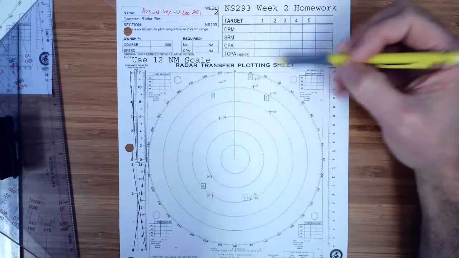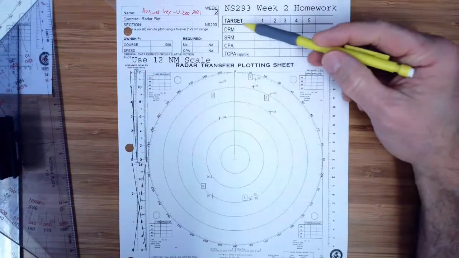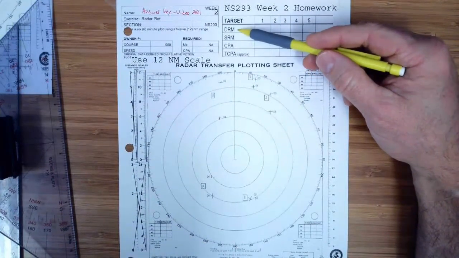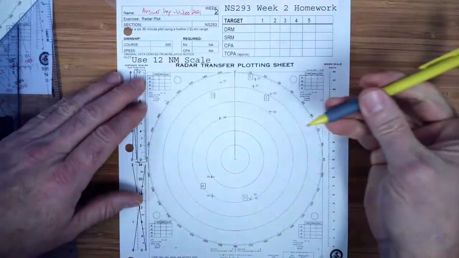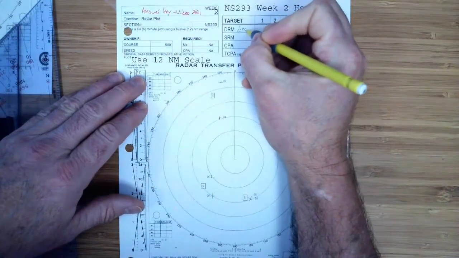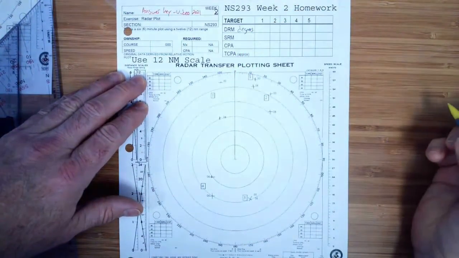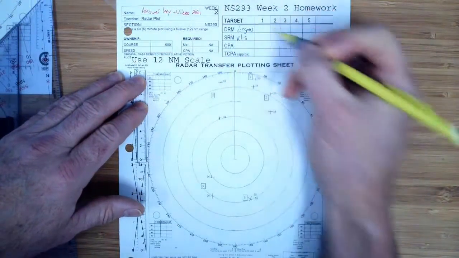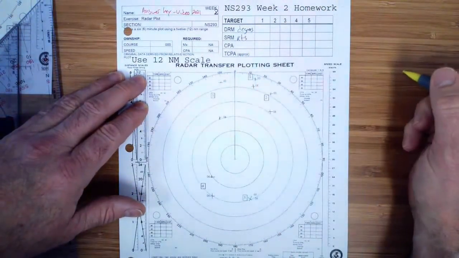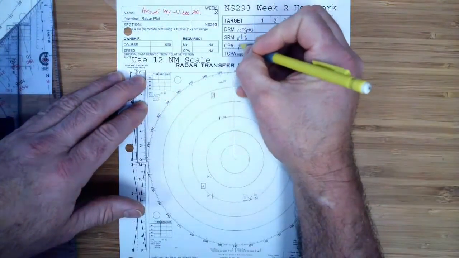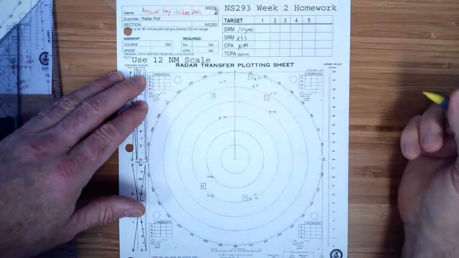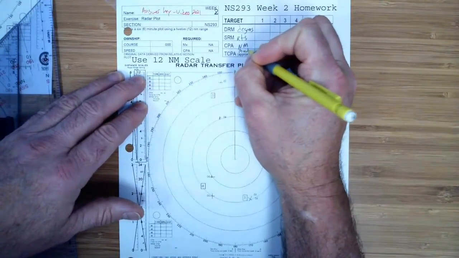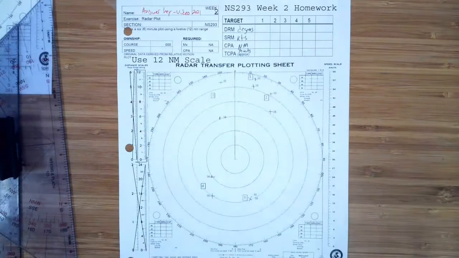What we're trying to do right now is get you practicing plotting and calculating DRM, SRM, CPA, and TCPA. DRM is the direction of relative motion, in degrees. SRM is the speed of relative motion, in knots. CPA is the closest point of approach, in nautical miles. And TCPA is the time of the CPA, in minutes. It could also be in hours, depending on the plot.